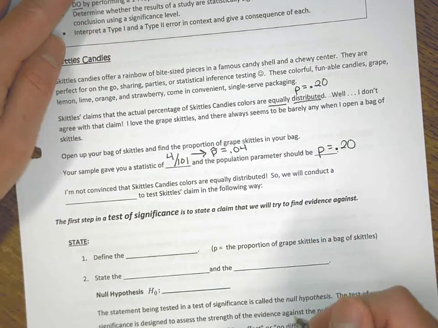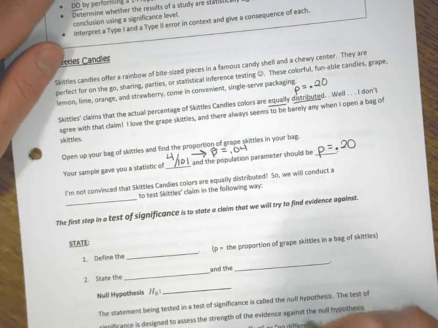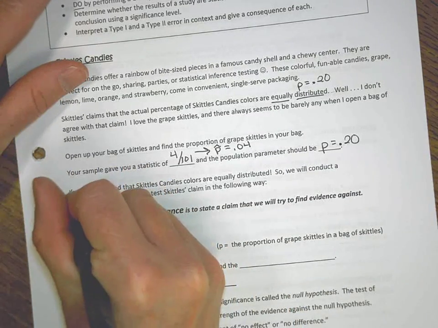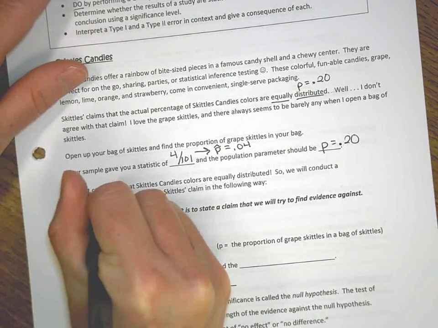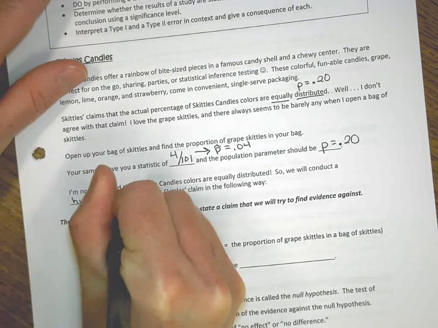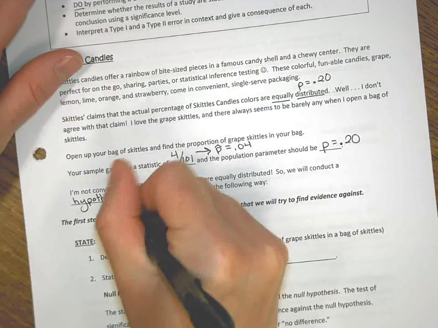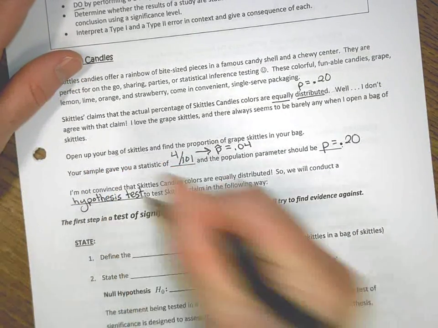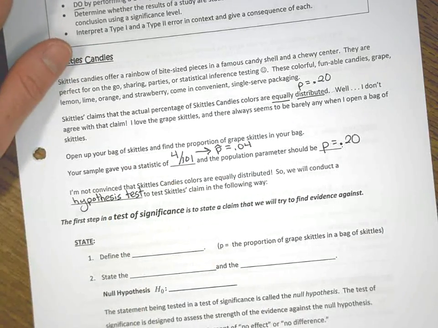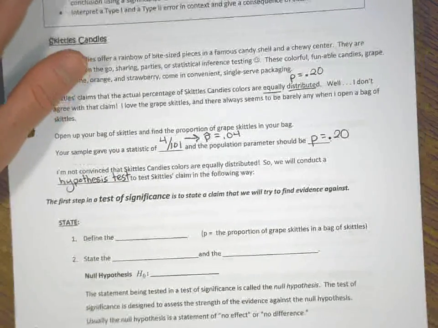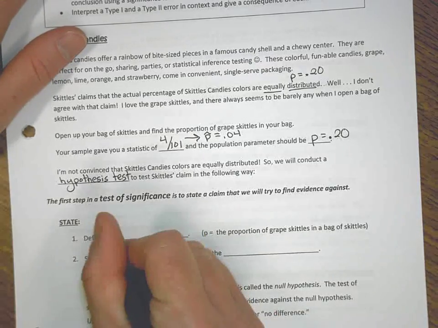Not convinced that Skittles candies are equally distributed, so we'll conduct a hypothesis test to test Skittles' claim in the following way. First step is to define your parameter.